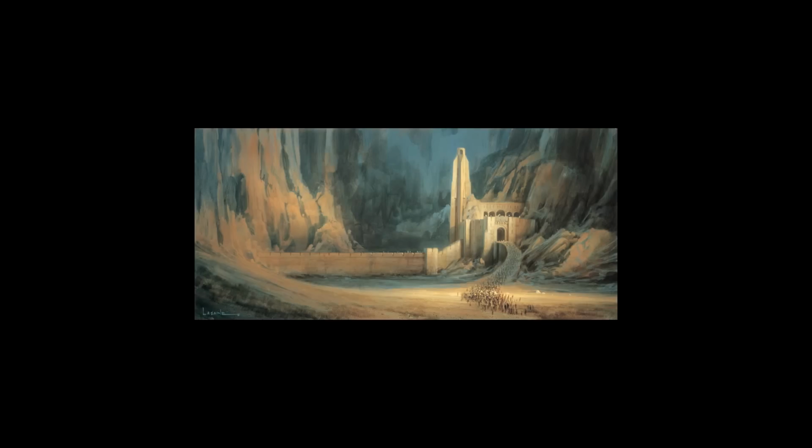And I choose those words because it's a combination of Uruk-hai, Orcs, half-Orcs, and of course Dunlendings. There's about 17-odd thousand, maybe 15,000 to 17,000 of the enemy. Now fighting against them, and this is where the key difference comes at the Battle of Helm's Deep, are 3,000 or so men of Rohan.